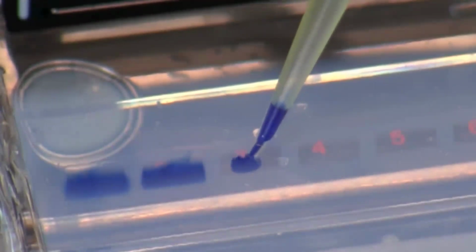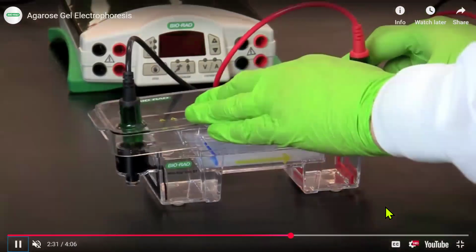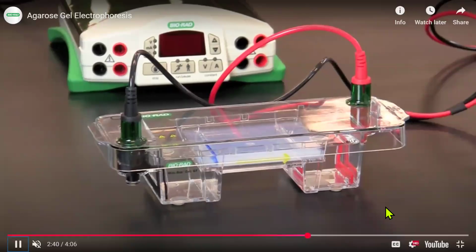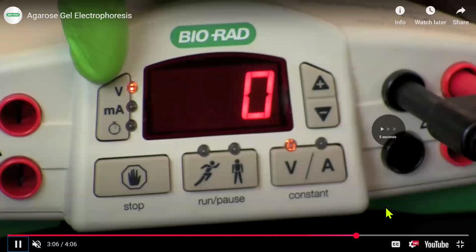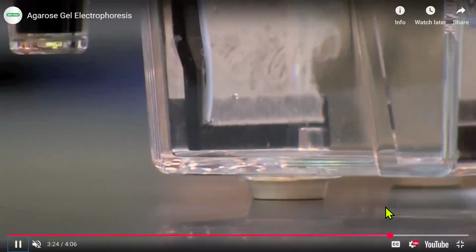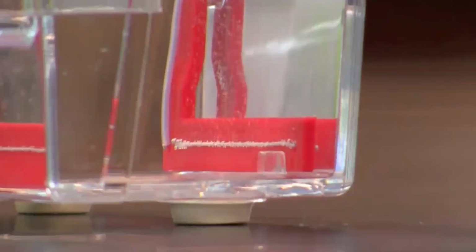Okay. Goes into the well, and so on and so forth. Once it's ready, once you load all the lanes, you close the lid, and you turn on the power supply. Okay, and then when you see the bubbles, you know the current is being conducted in the solution, in the buffer.